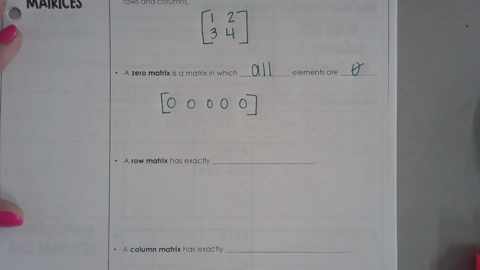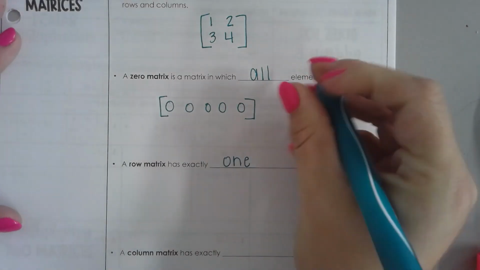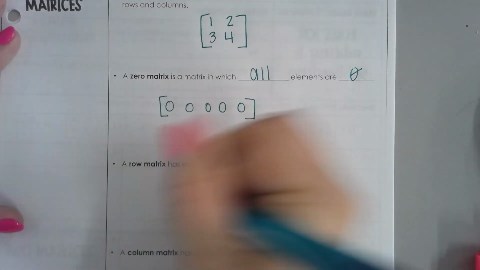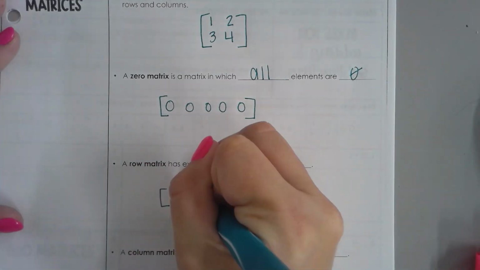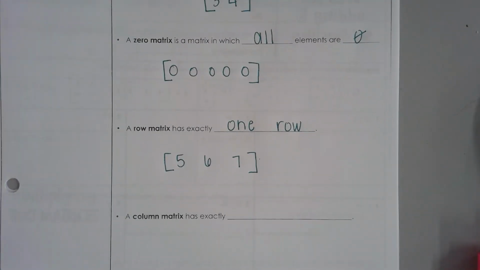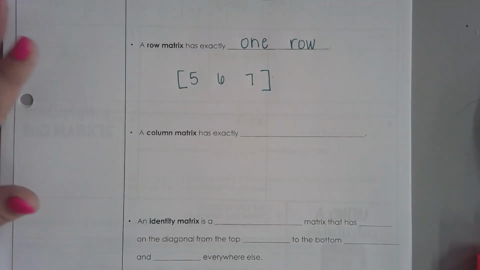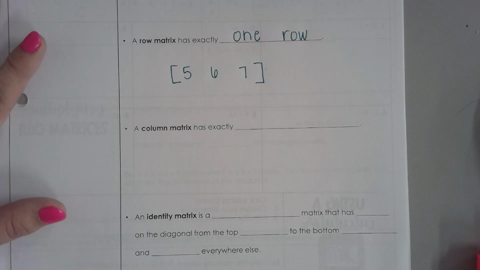A row matrix has exactly 1 row. That's a row matrix. A column matrix has exactly one column.